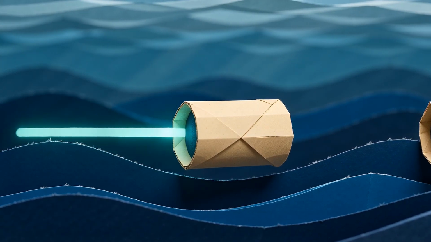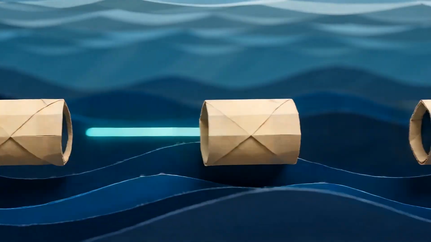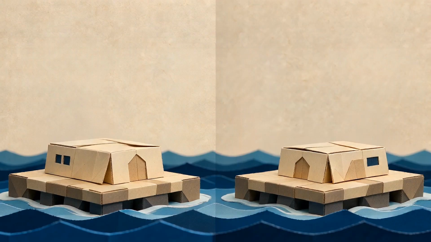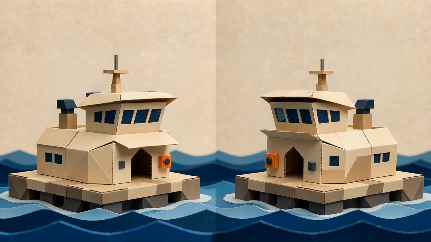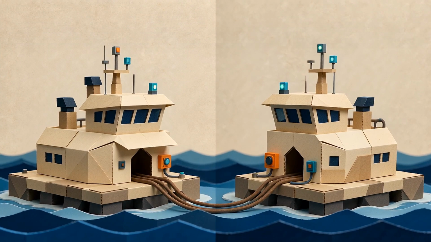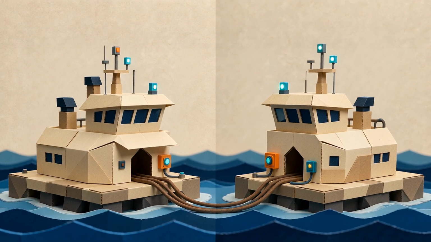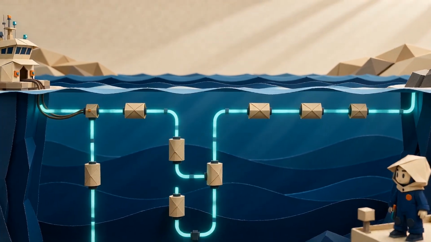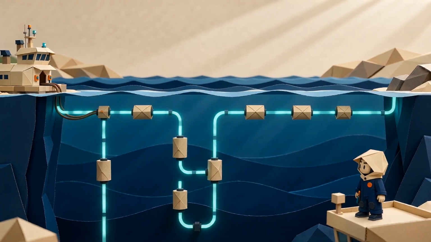Across a long route, repeaters amplify the optical signal. Landing stations on both coasts provide power, transmission, equipment, monitoring, and connections to terrestrial networks. So, the cable is not one object, it is a machine thousands of kilometers long, with wet equipment below the sea and dry equipment on land.